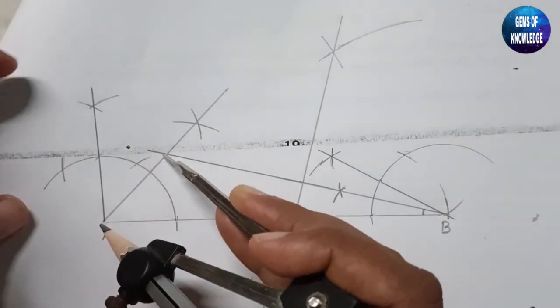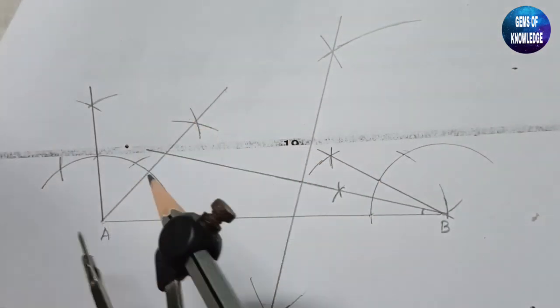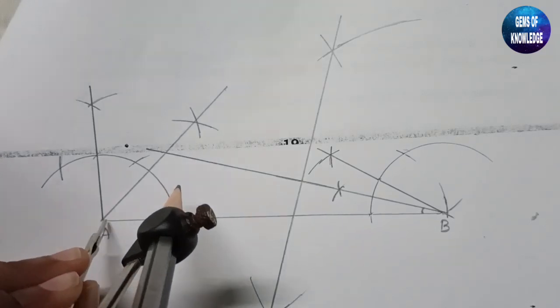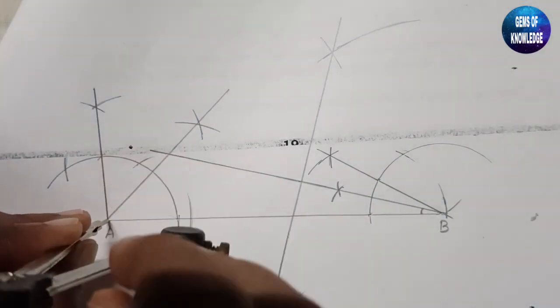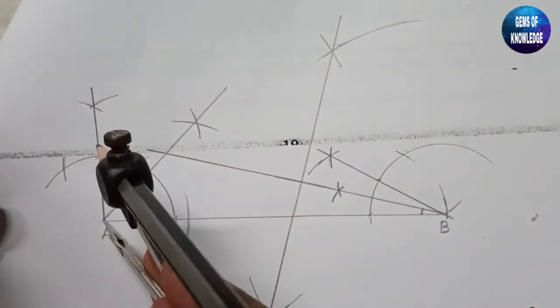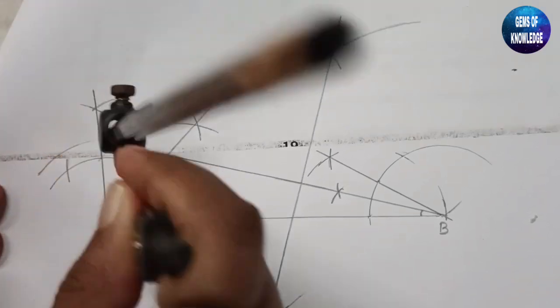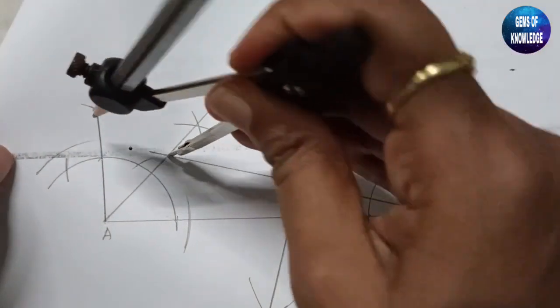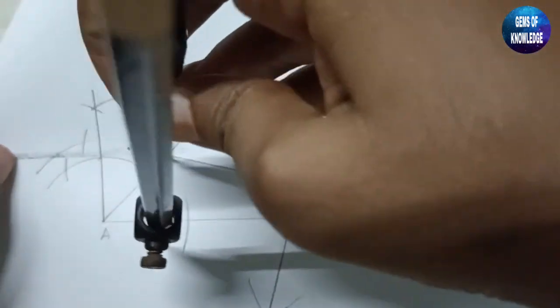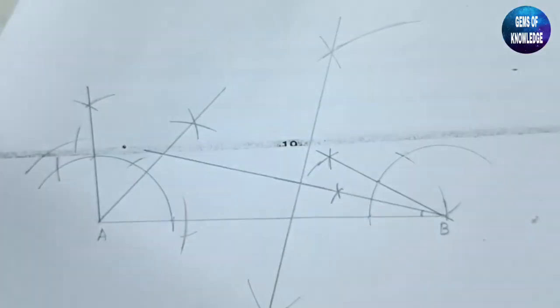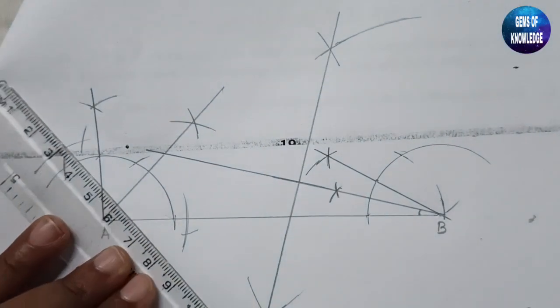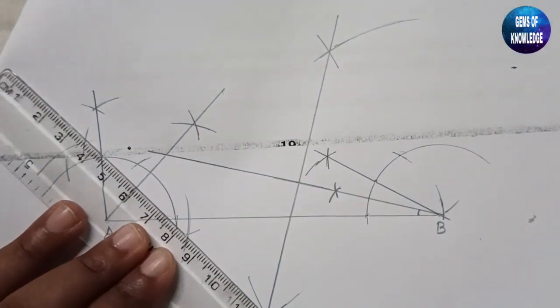Similarly, we have to take this point and the bisection of this point. From this point you will get one arc over here and one arc here. Similarly, keeping at this point, you will get an arc here and one more arc here. Again you need to join these 2 points.